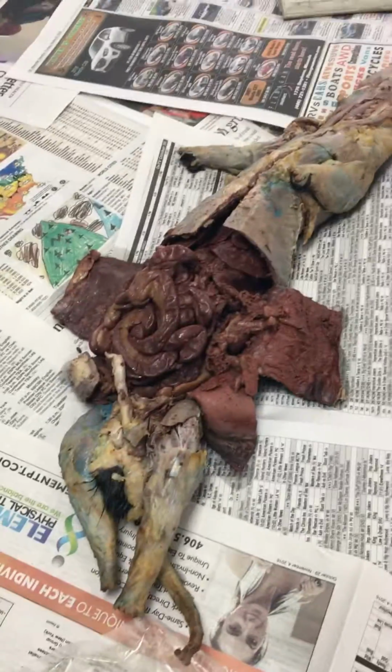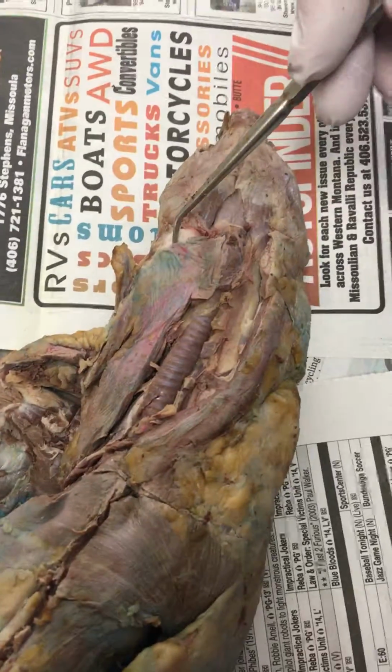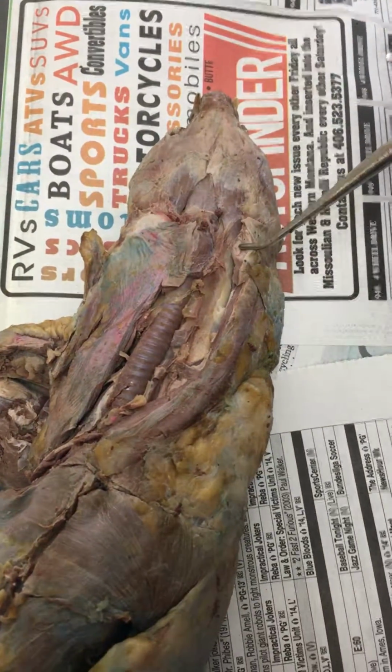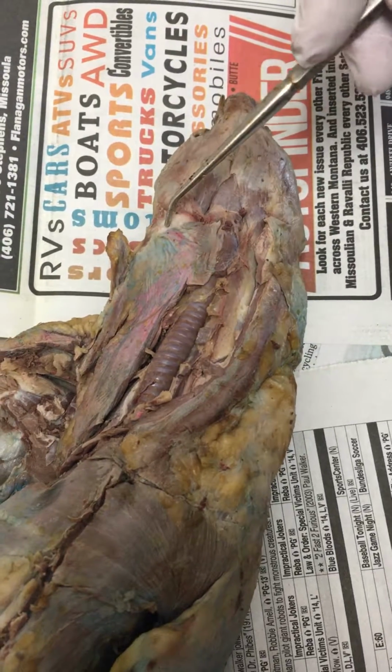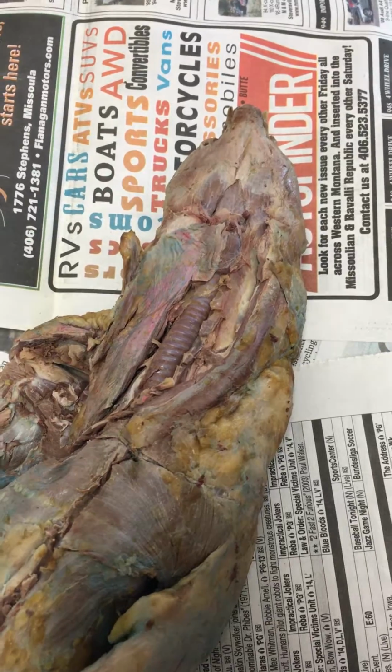Going through everything that you have to know on your mink. Starting up here at the throat, this thing right here is a salivary gland. There's another one right over here that's kind of been cut in half. Those are called the submandibular salivary glands. You have to know those. It's the only salivary gland you have to know on these.